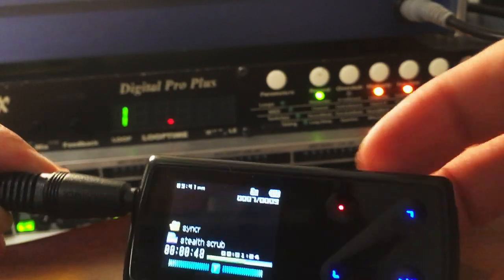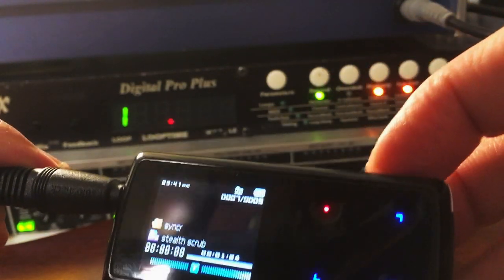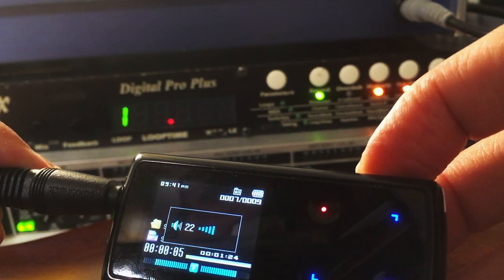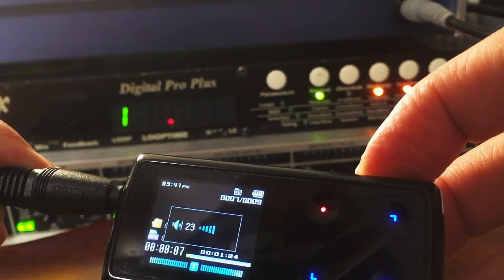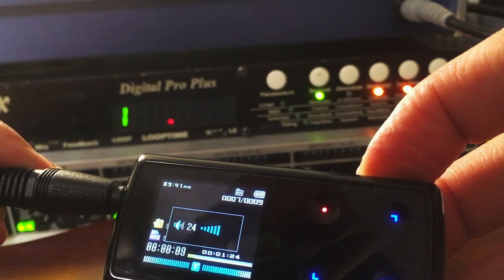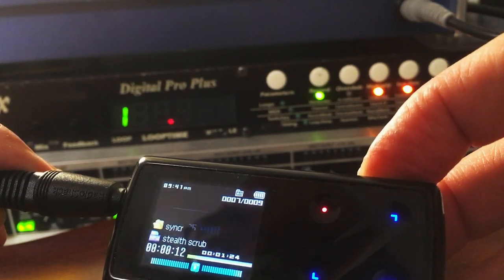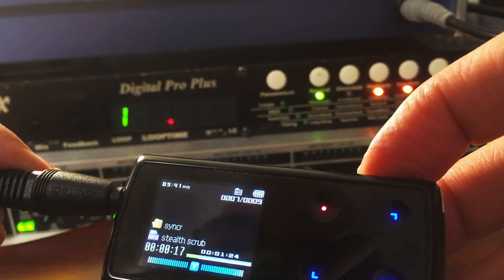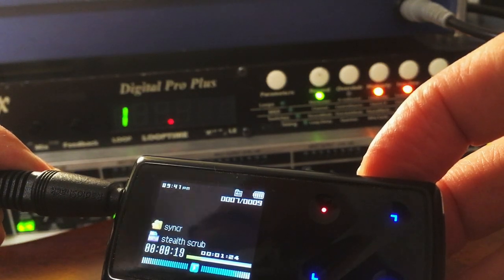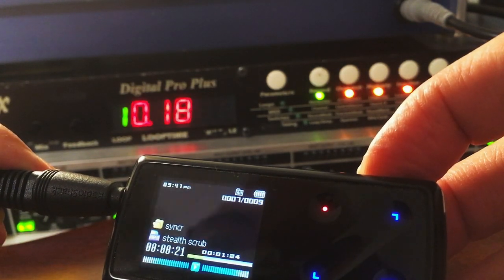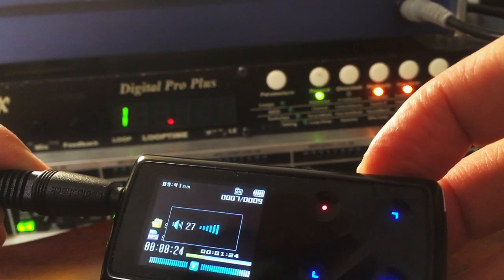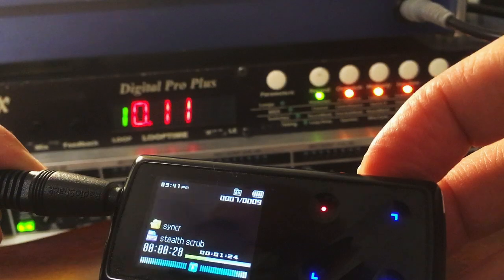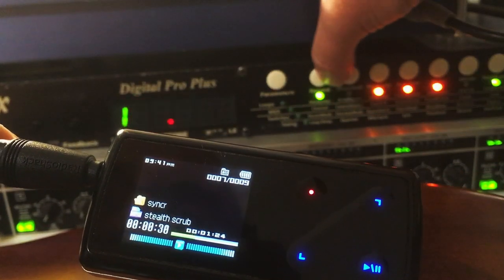No luck. Back to the top of the track. Volume higher. Still not sensing anything from the track. Kind of getting something. Let's keep bringing up the volume. Volume a little higher. Let's try it for science.